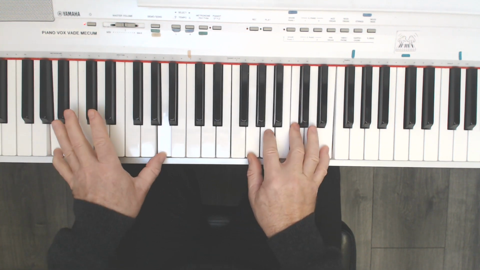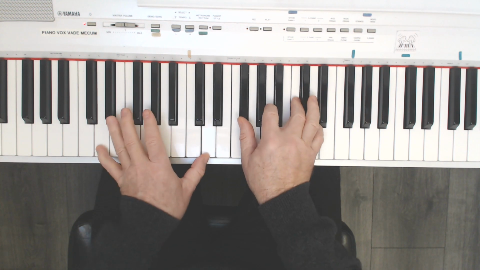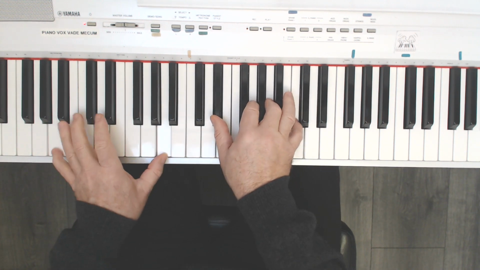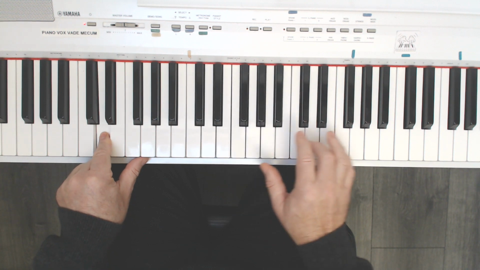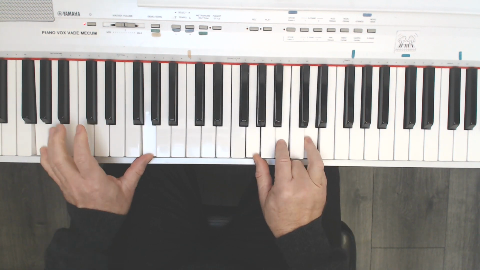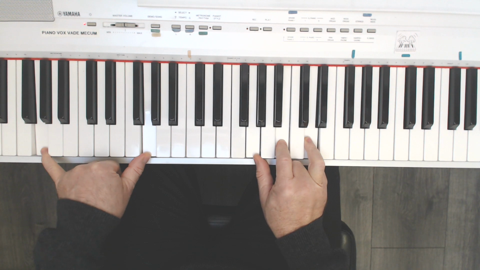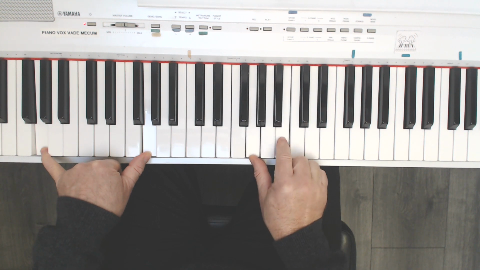You must remember this. A kiss is still a kiss. And then on the sigh, we're just playing the G triad: G, the root, the third and the fifth. So G, B, and D.